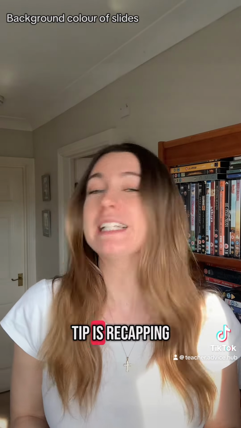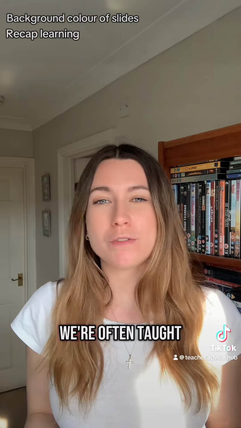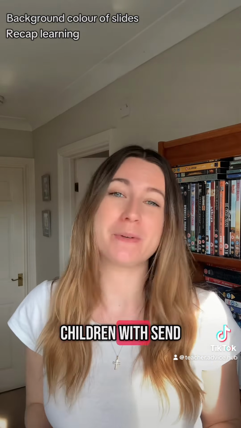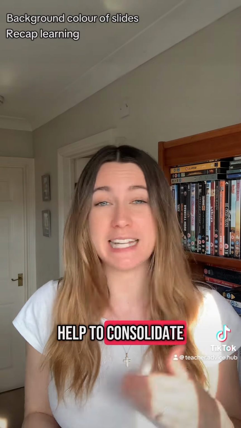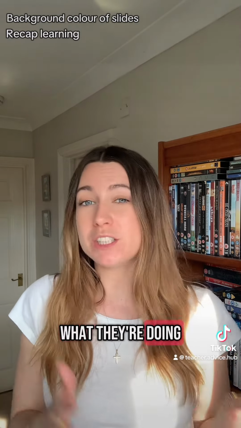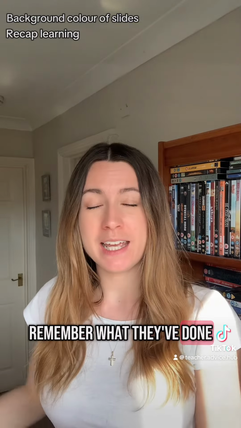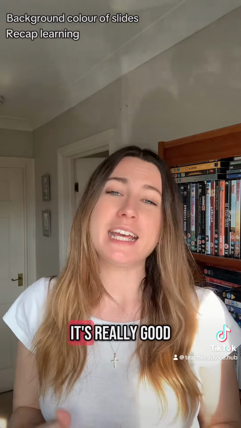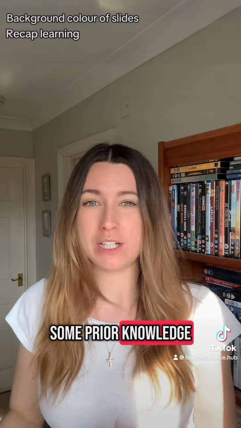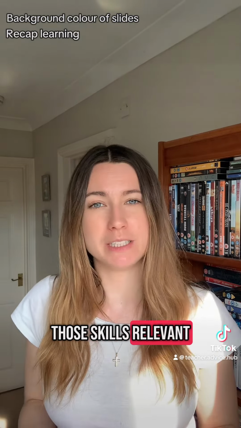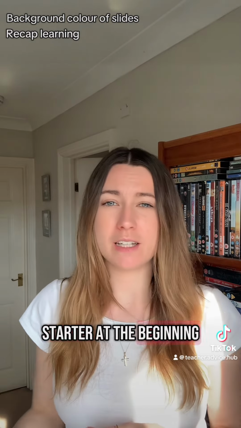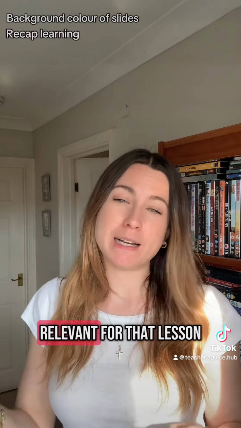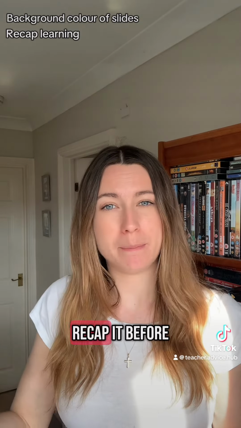My next top tip is recapping learning at the start of a lesson. We're often taught that we should be doing starters at the beginning of lessons. It's useful for all children, but particularly children with SEND. It can really help to consolidate any previous learning so that they know what they're doing, they can remember what they've done, and they're able to carry on in your lesson. Whether that learning is linked or not, it's really good to have some prior knowledge going on to keep those skills relevant. It could be a little grammar starter at the beginning of English, a recap of maths calculations, or times tables. If it's relevant for that lesson, it's really good to recap it before you start.